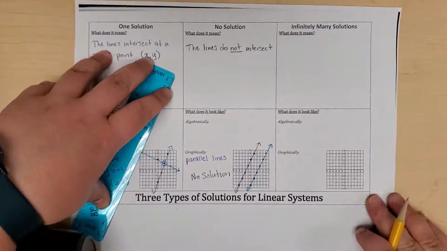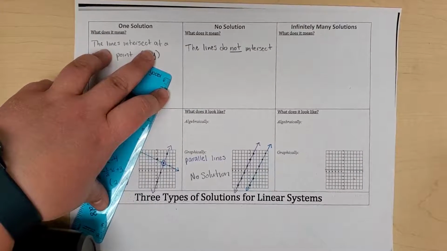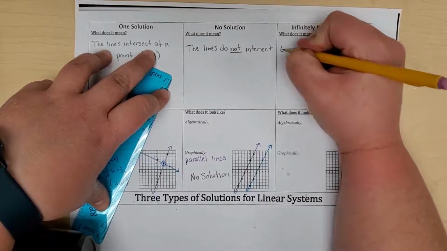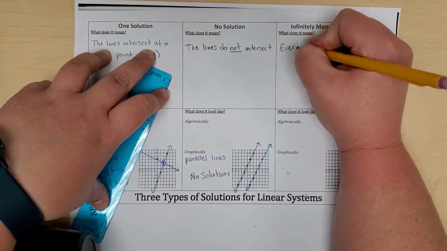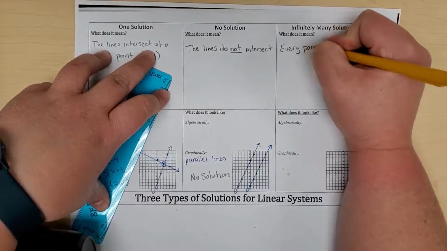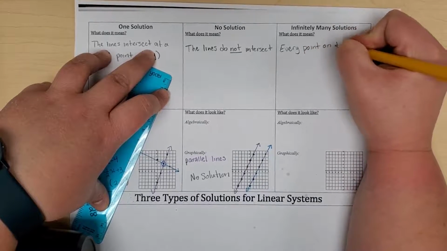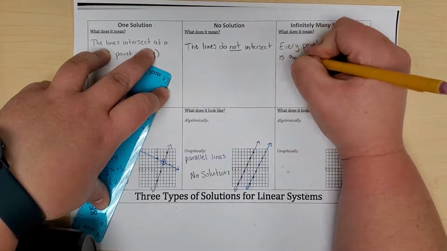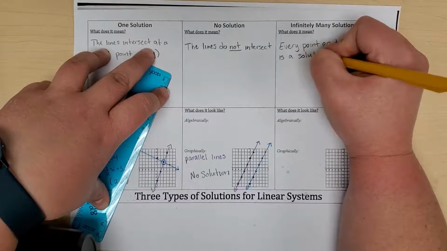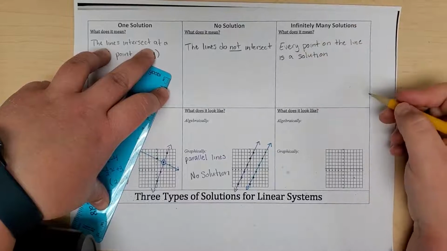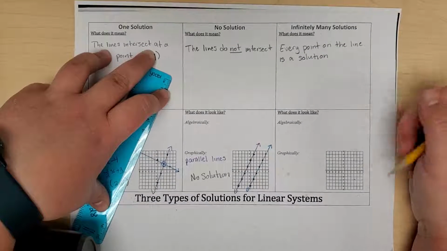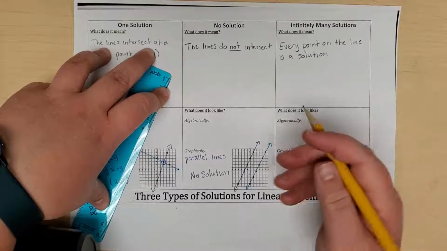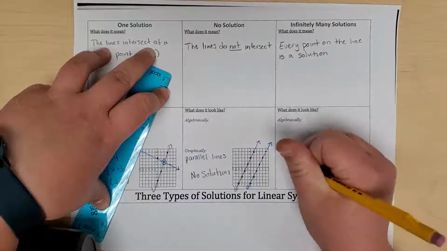Now the last type we need to talk about is infinitely many solutions, which we haven't touched on yet at all. That means that every point on the line is a solution. Okay, so graphically that means that there's only going to be one line on the graph and they are going to basically be the same line.